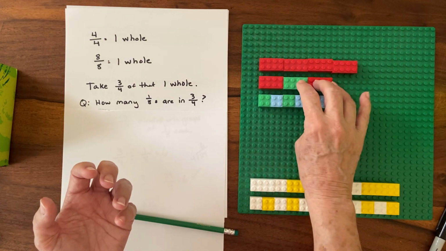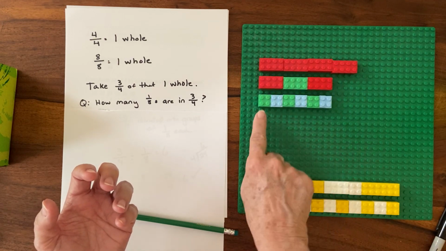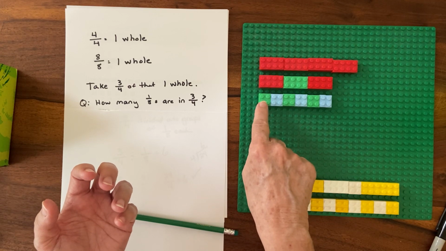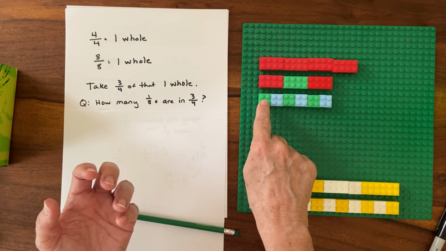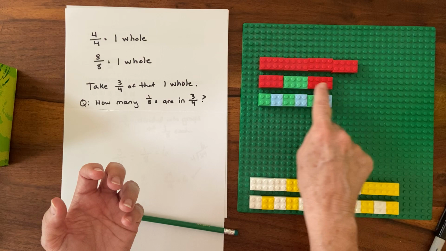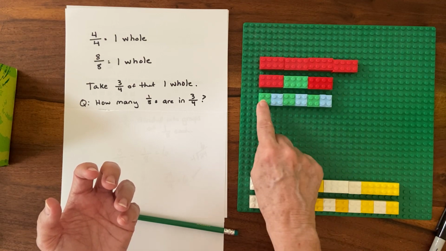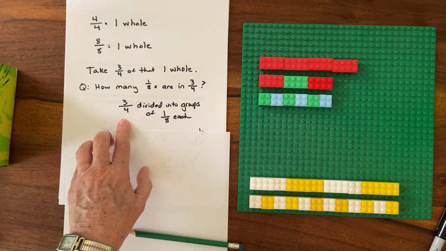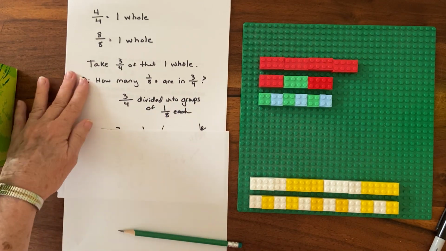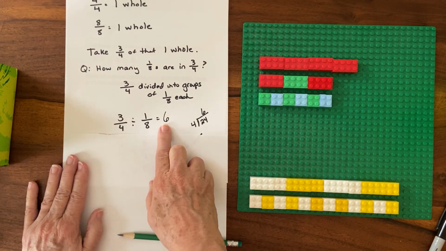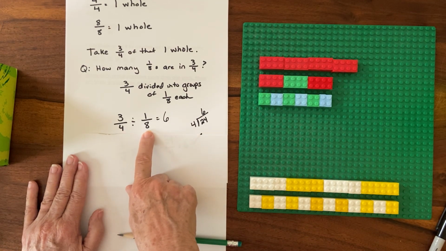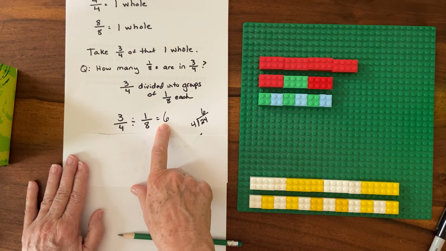I have this amount. I'm dividing it into groups that size. How many of those pieces that size do I have in this amount? So 1, 2, 3, 4, 5, 6. So 3/4 divided into groups of 1/8 each equals 6.